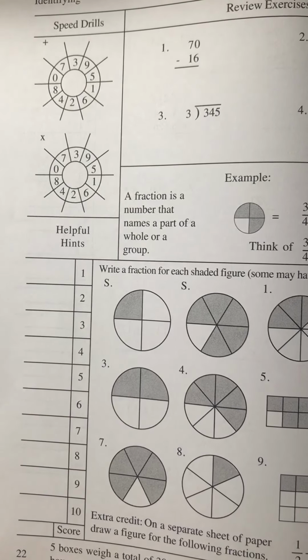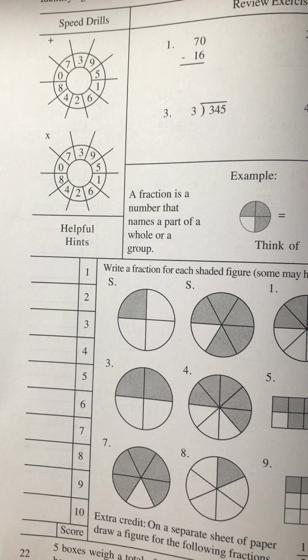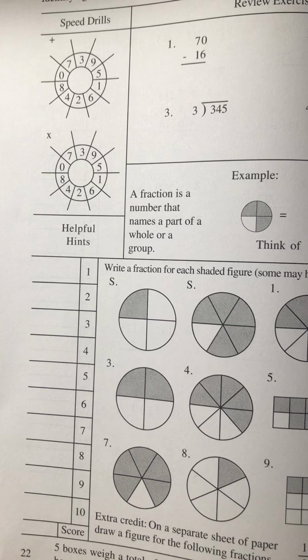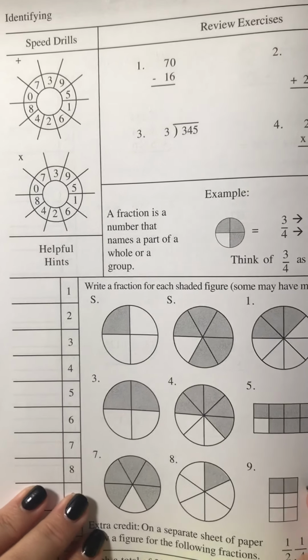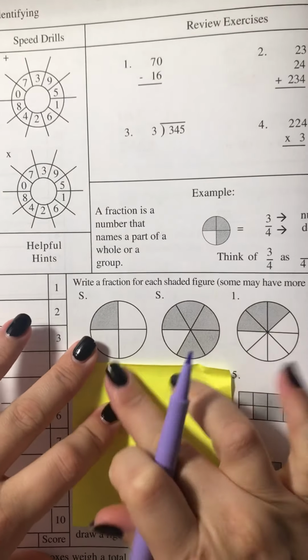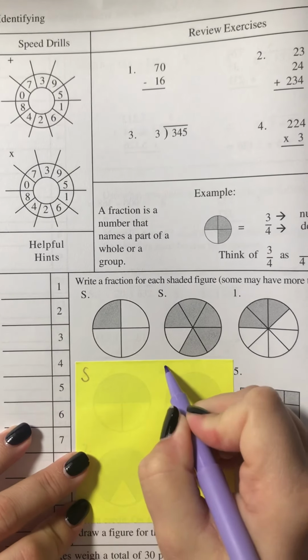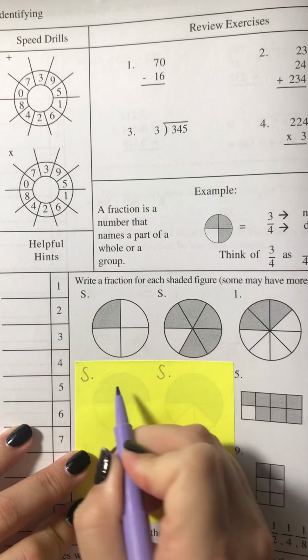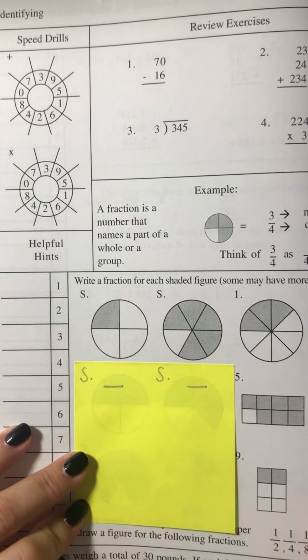I'm going to use a Post-it because there isn't a lot of room to put the answers to the samples. You can use an extra piece of paper or just write really small, because you're not going to need too much scrap paper for this. We have our two samples, sample 1 and sample 2. The first thing you're going to do is put a line because that's going to divide your fraction.